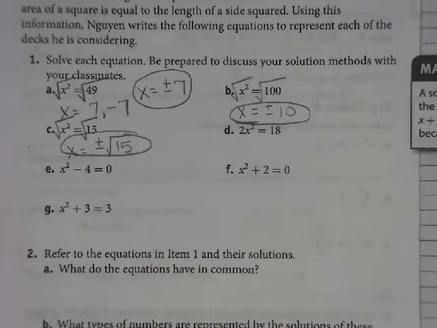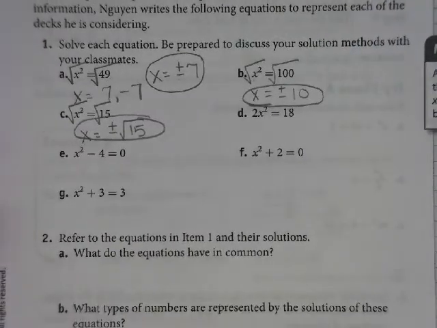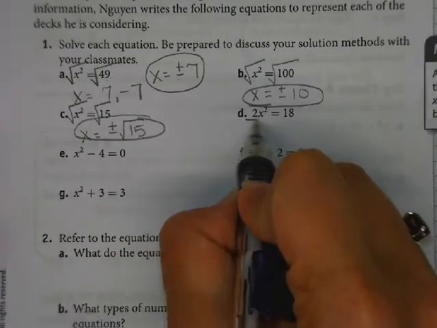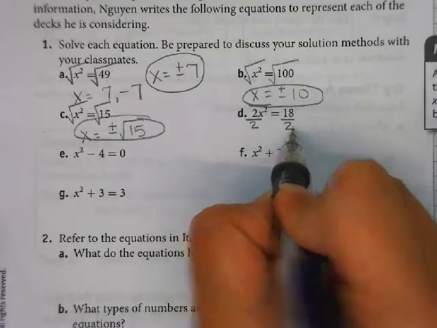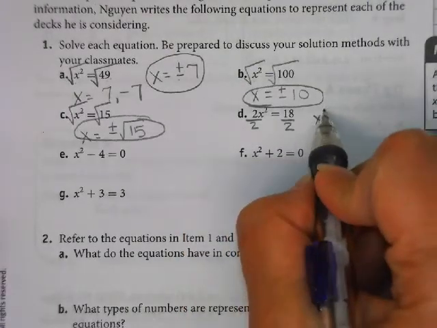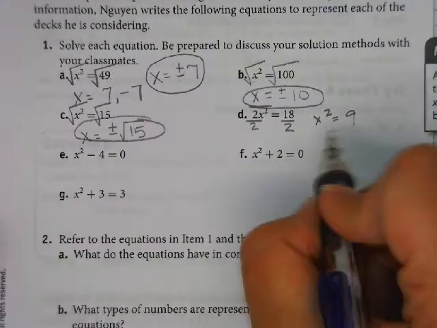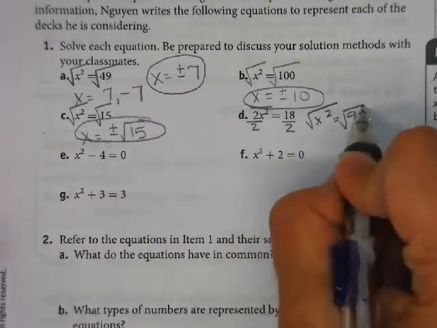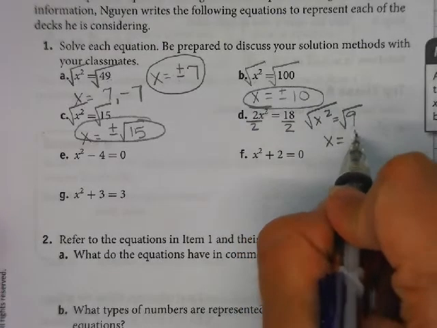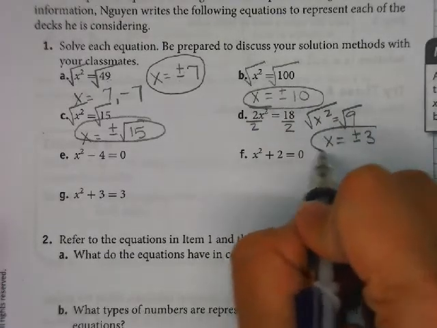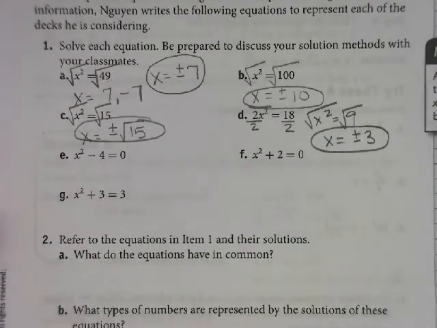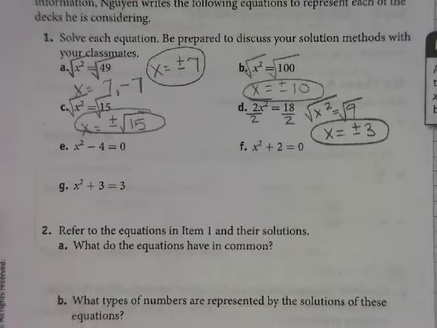All right, now we have a couple more things going on in D. What do you think we should do on D? Nate? Yeah, let's get that x squared by itself. So we can divide everything by 2. We get x squared equals 9. And now what? We take the square root. We get plus or minus 3. Very nice.